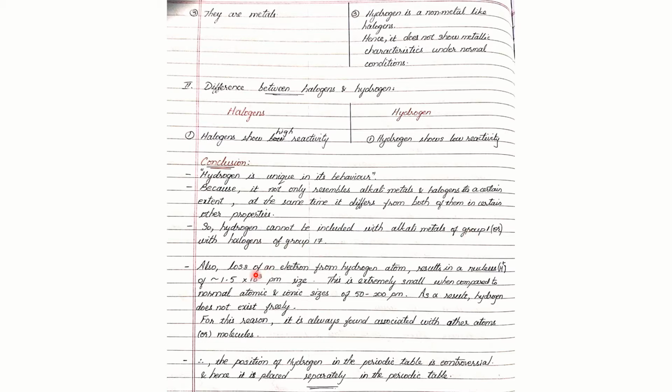Also, note that when an electron is lost by a hydrogen atom, it results in the formation of H+. And look at the size of H+. It is approximately 1.5 into 10 power 3 picometers. And this is extremely small when compared to normal atomic or ionic sizes of 50 to 200 picometers. As a result, hydrogen never exists freely in nature.